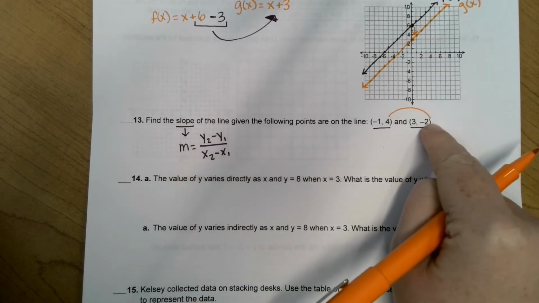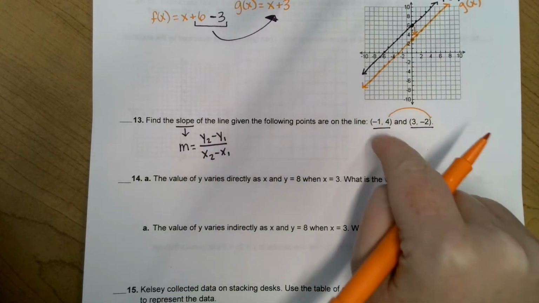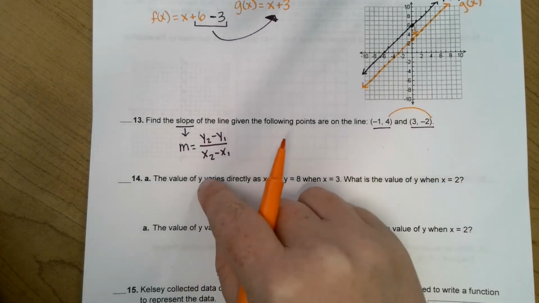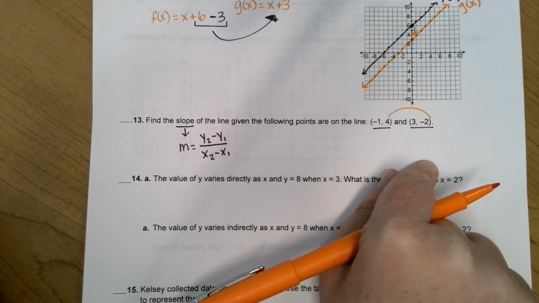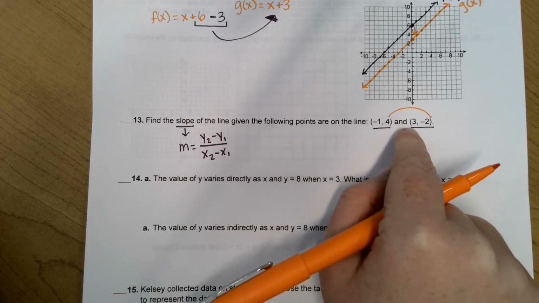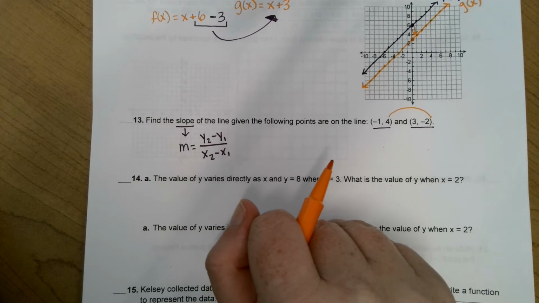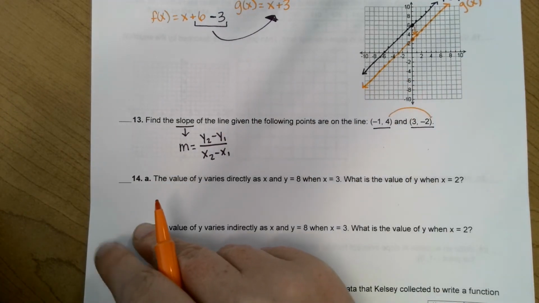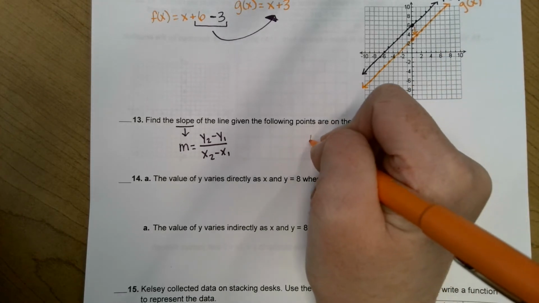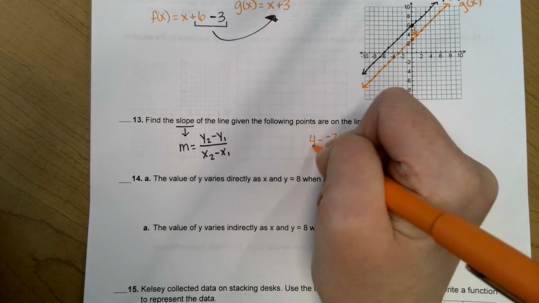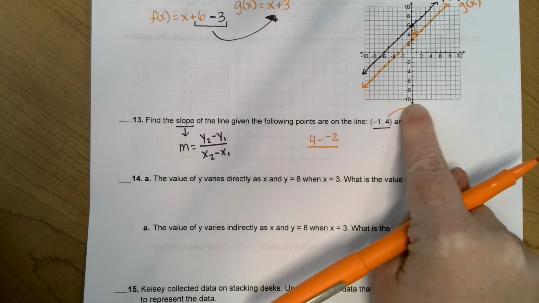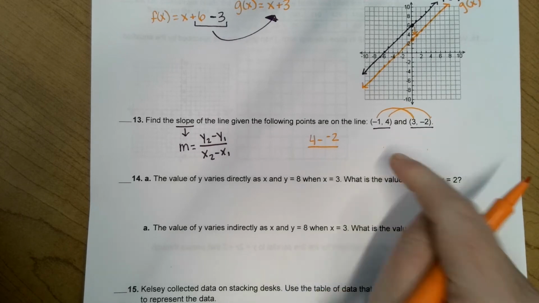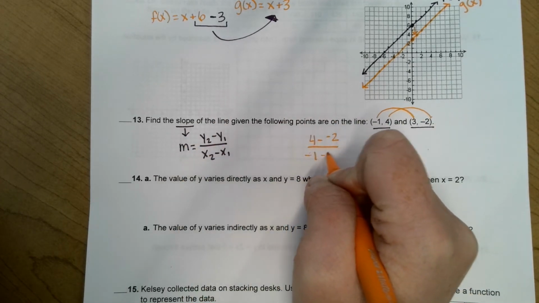So y2 minus y1. So we're going to subtract our y's. Now, it doesn't matter if you do 4 minus negative 2 or negative 2 minus 4. It doesn't matter which order you do your y's in, as long as your x's you do in the exact same order. So let's do 4 minus negative 2 over, since I used 4 first, then I have to use negative 1 first. I have to do the exact same thing. So we'll do negative 1 minus 3.